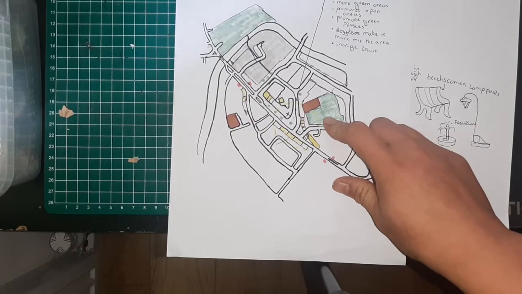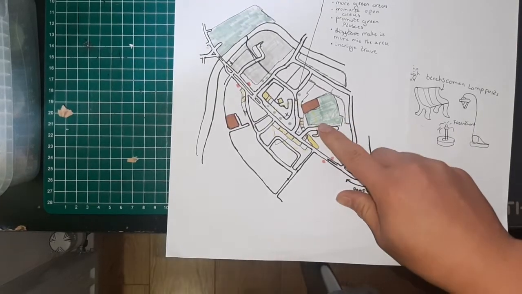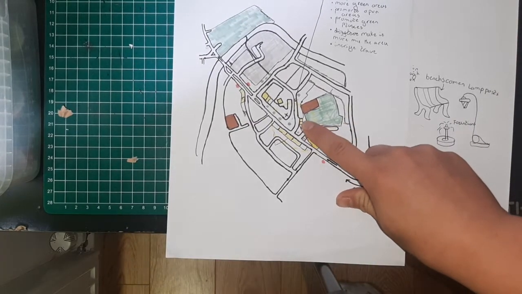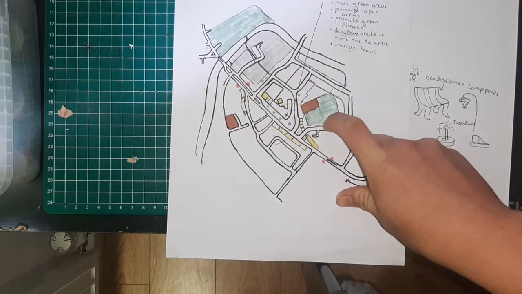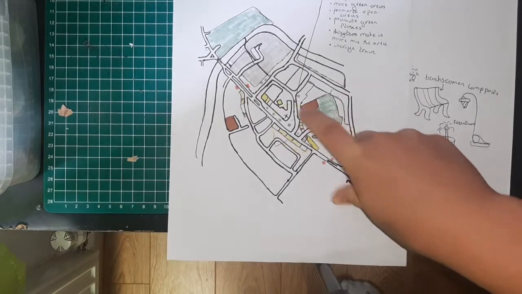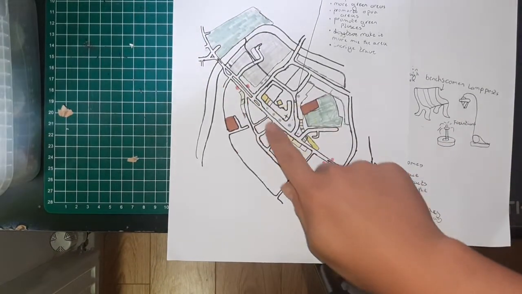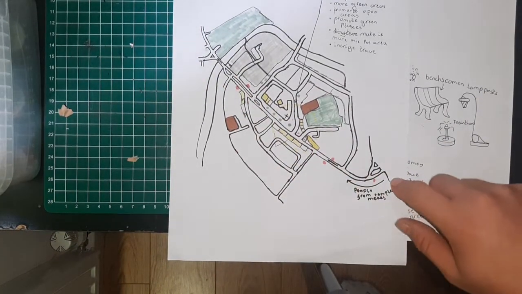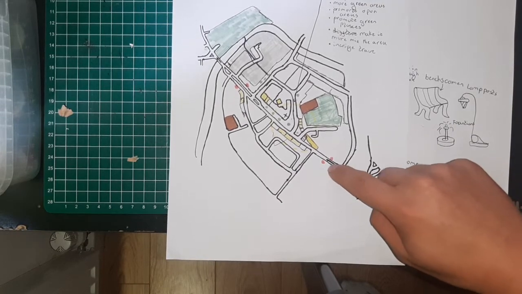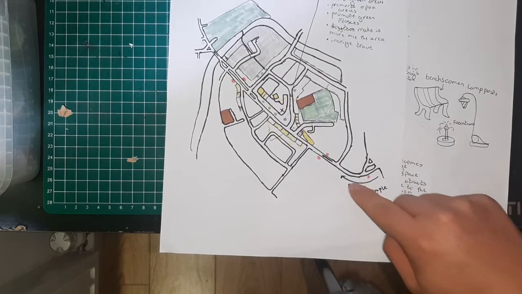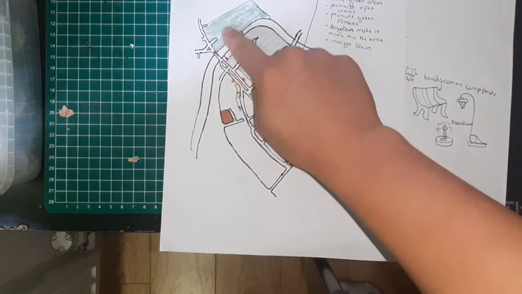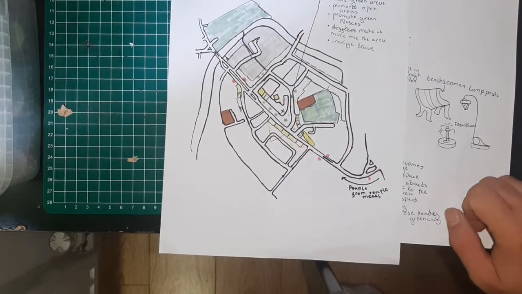From this map immediately you can notice that these places are very hidden. Here are buildings covering this place, which discourages people from going to this park, and this area is mostly just empty during the day. Most people traveling to City Centre take this path going north towards City Centre.